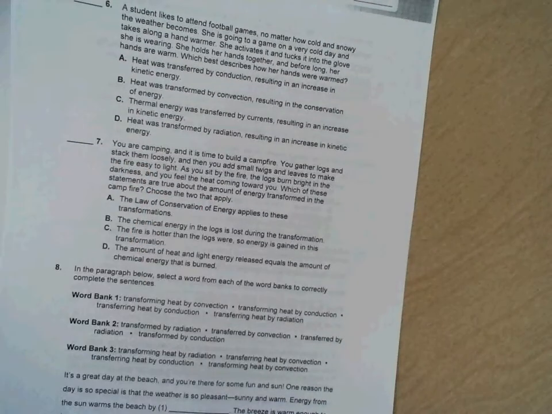Number 7 has 2 answers. It says choose the 2 that apply. It says you are camping and it is time to build a campfire. You gather logs and stack them loosely, and then you add small twigs and leaves to make the fire easy to light. As you sit by the fire, the logs burn bright in the darkness and you feel the heat coming towards you. Which of these statements are true about the amount of energy transformed in a campfire?